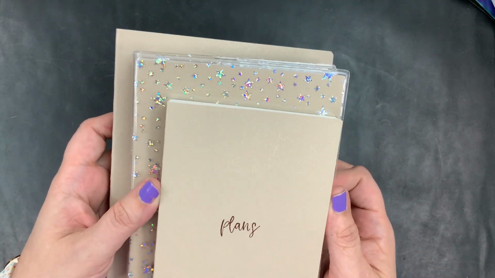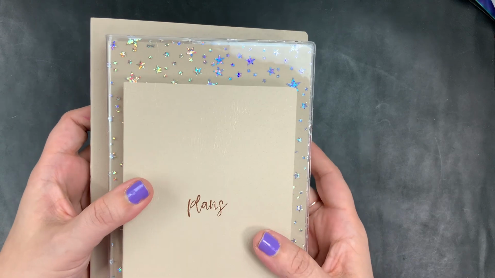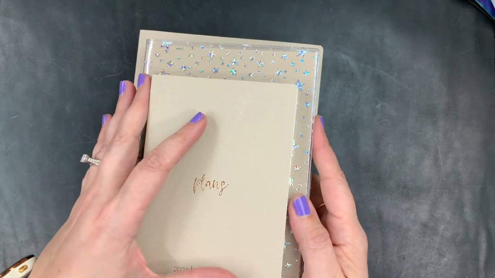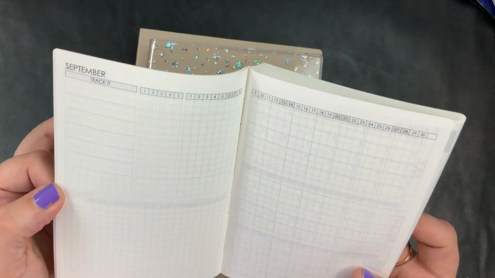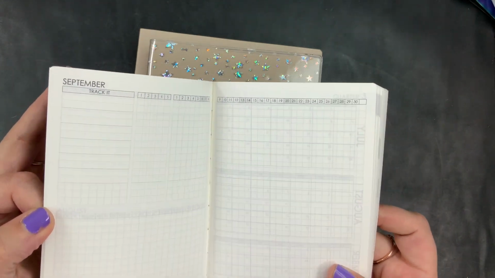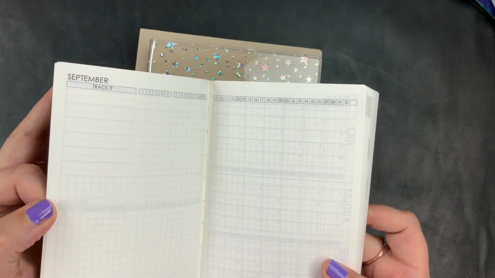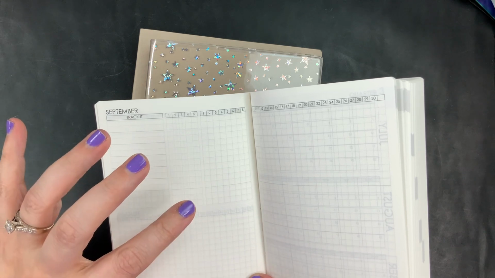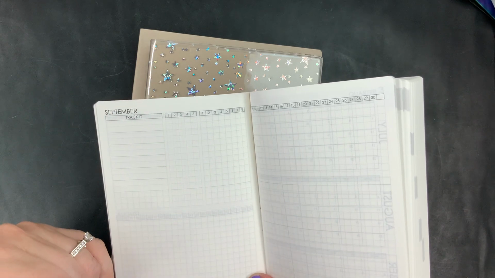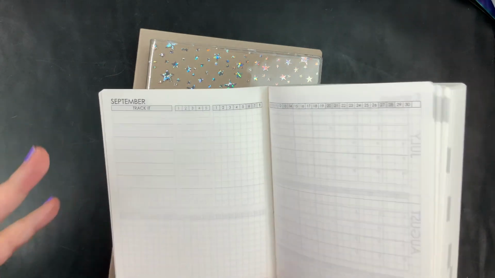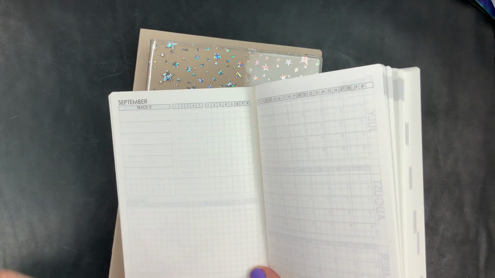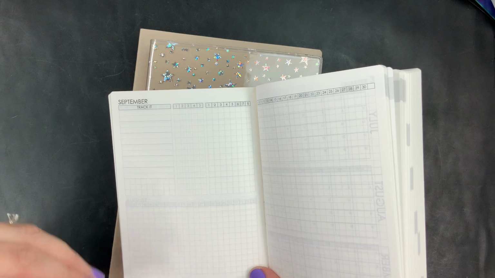So, intent behind this spread. The intent behind the spread was to provide habit trackers. That is really the only reason. I know a lot of people in the planner community really like to track their habits, and so I wanted to make sure that there was a dedicated space in Plans to track your habits. And when I designed it, I wanted to ensure that you had plenty of space to track what you wanted to track, that you could track weekly and daily habits, and also that it was flexible enough that you could use it in different ways if you didn't want to use it for habit tracking.